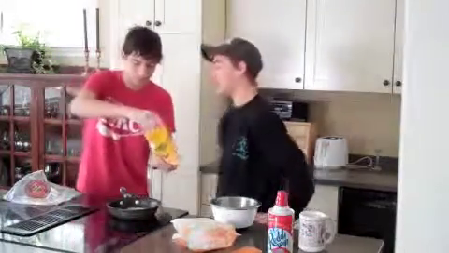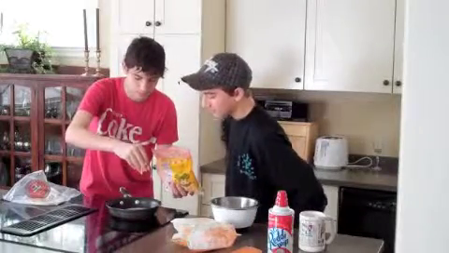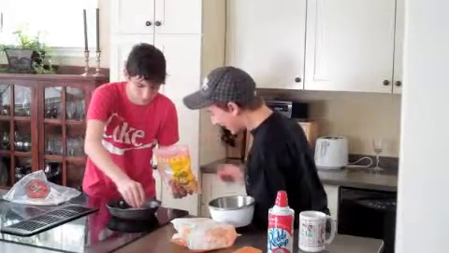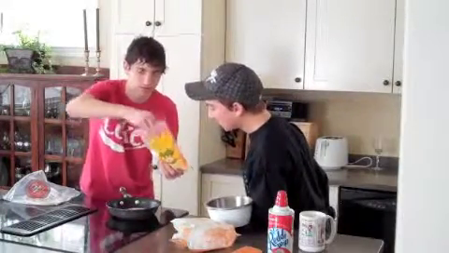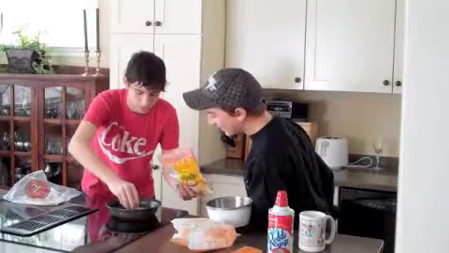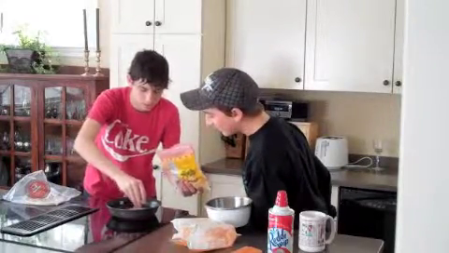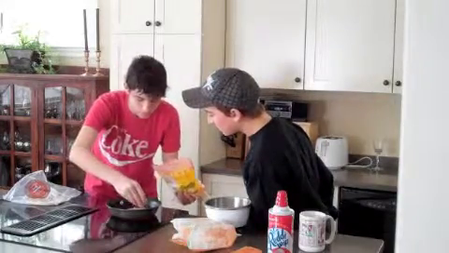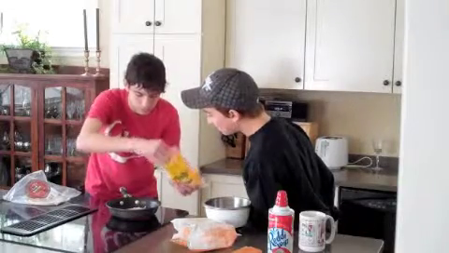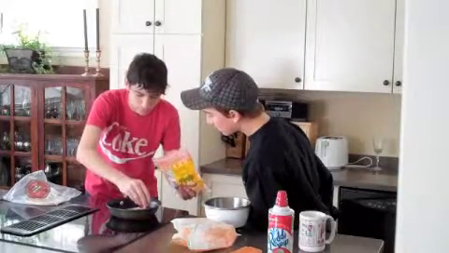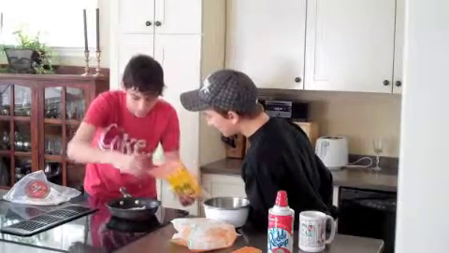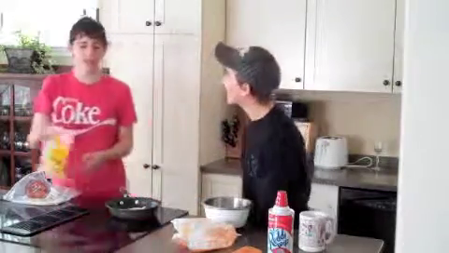Sprinkle the cheese. Okay, that should be enough cheese.